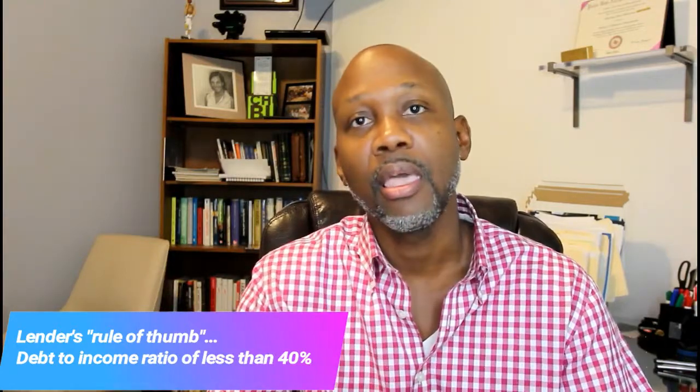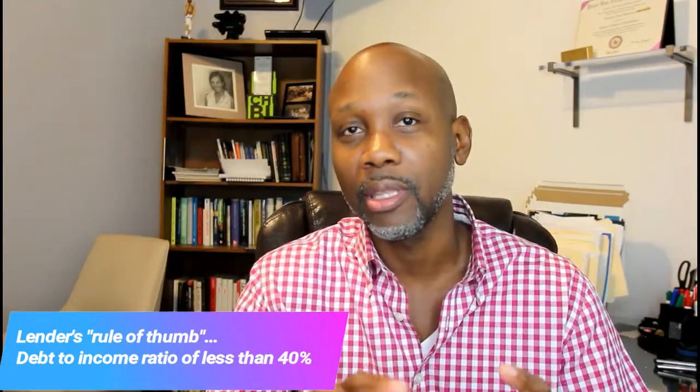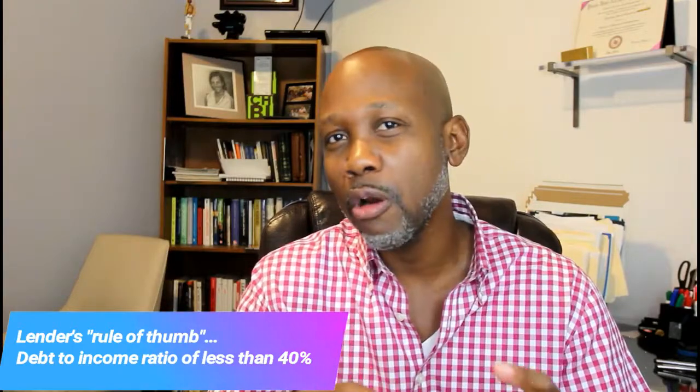Most lenders are going to want your debt to income ratio to be somewhere below 40%. If it's below 40%, they view you as a good credit. I tell my clients as a rule of thumb to try to keep that no more than the 30s, 30 and below, as far as your debt to income ratio. Or for every dollar of income that you make, no more than 30 cents should go to servicing debt.